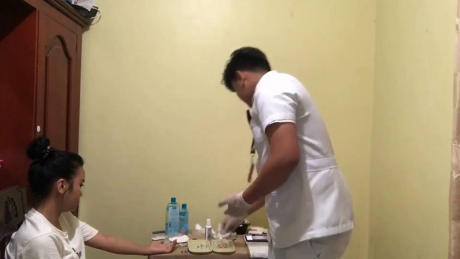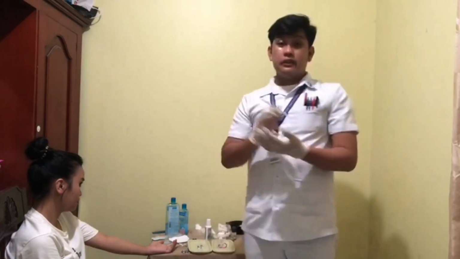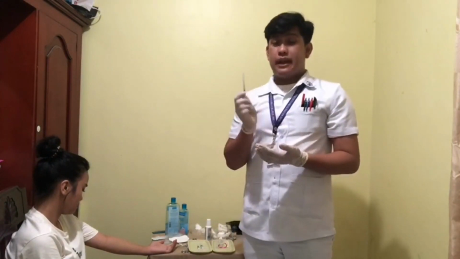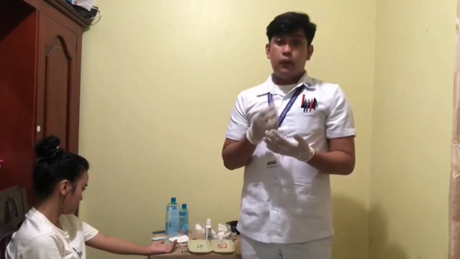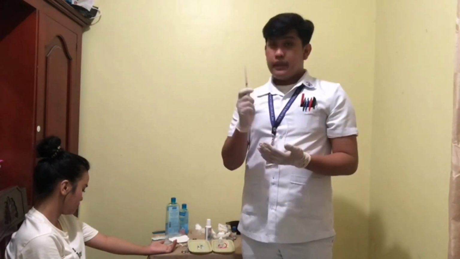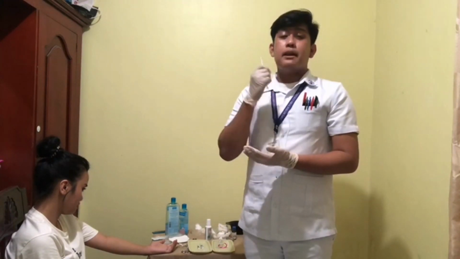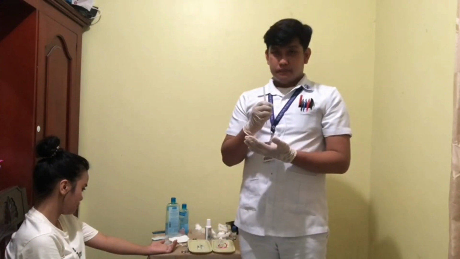After that, now we'll prepare the syringe for the injection. In holding the syringe, we'll use our dominant hand, which is my right hand. Close to the hub, hold it between the thumb and four fingers, making sure to hold the needle almost parallel to the skin surface with the bevel of the needle up, to maintain the sterility.